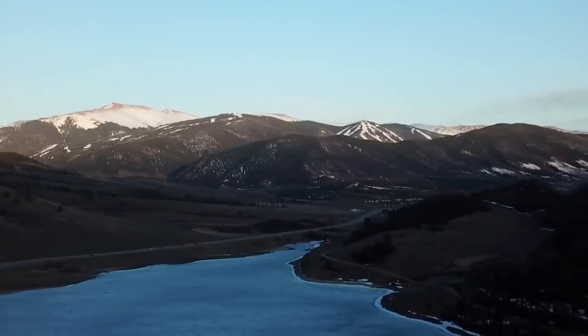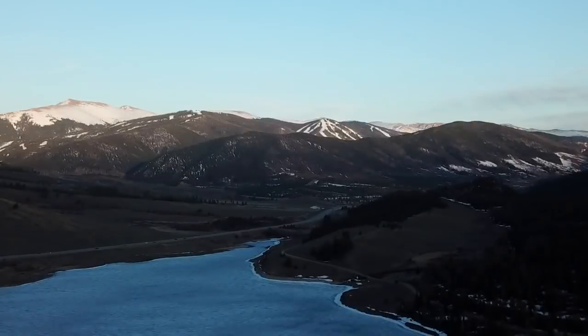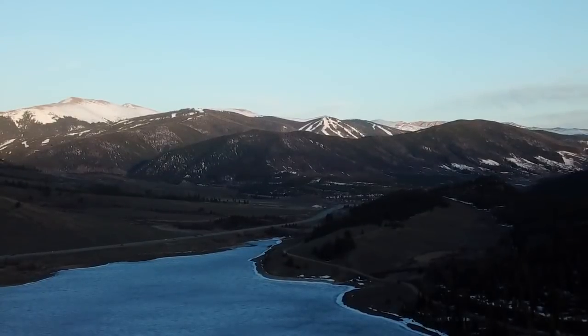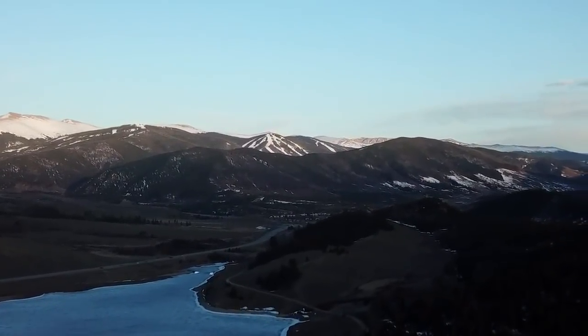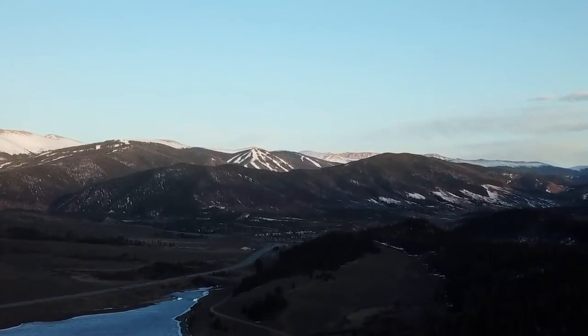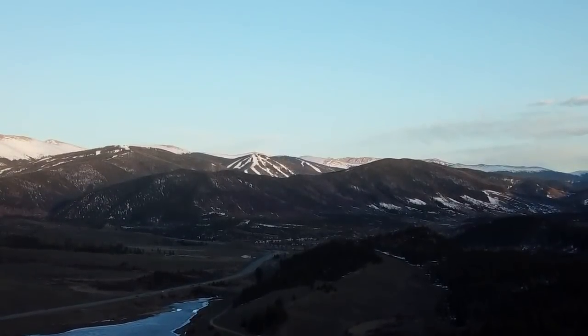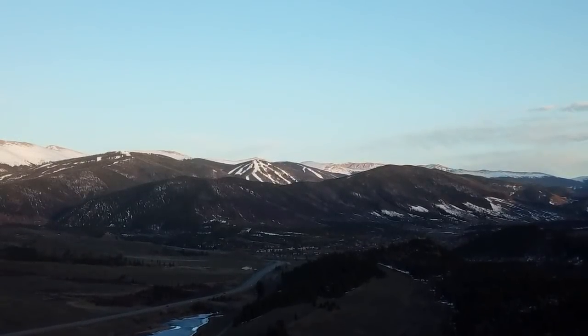That's Lake Dillon underneath me, and I enjoy flying over the lake because if it crashes, it crashes. I don't hurt anybody. I would feel horrible if this thing ever fell and hit somebody. So you can see Keystone really well right there. And you can see all the mountains as I get up a little higher.